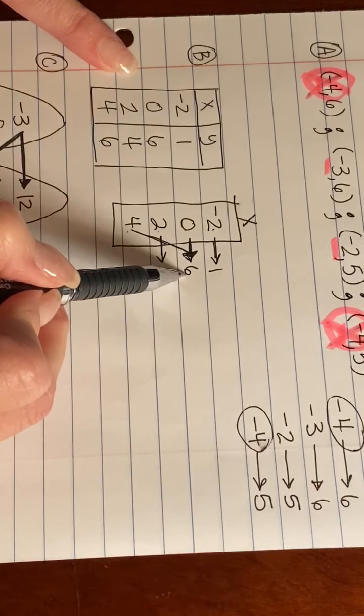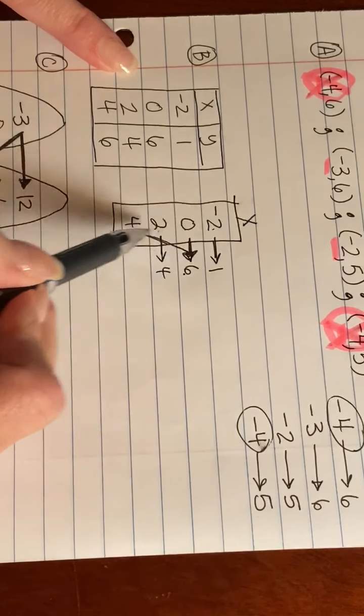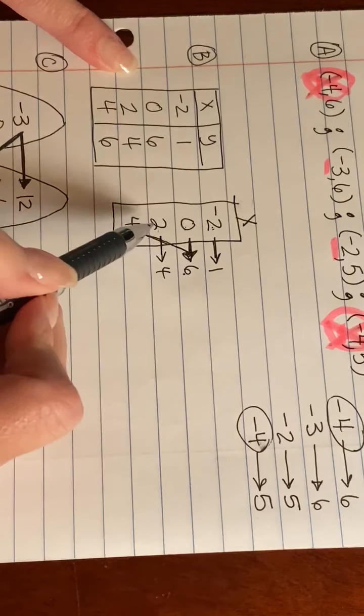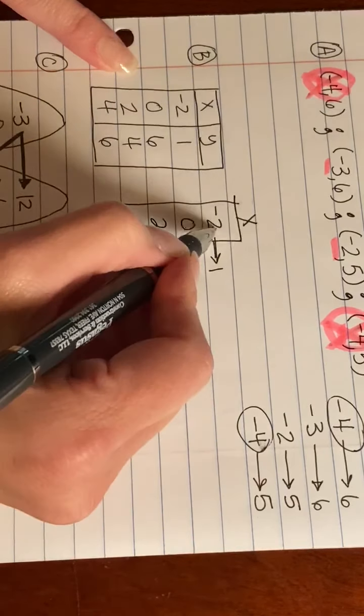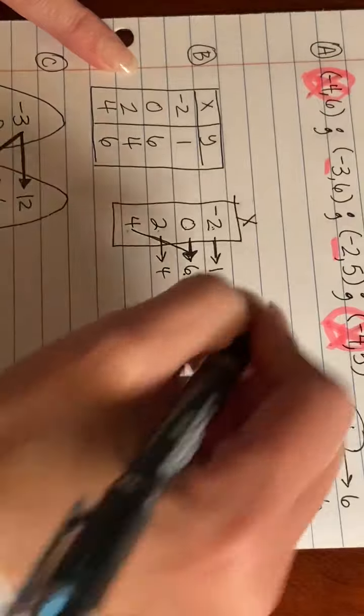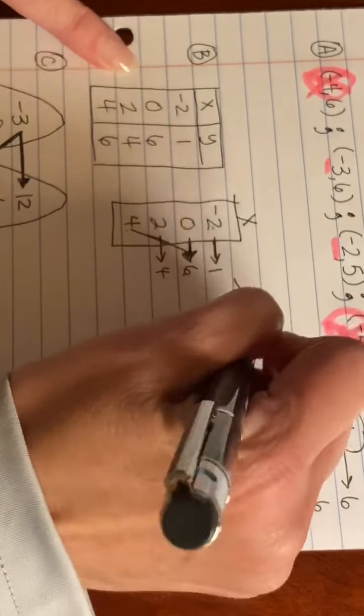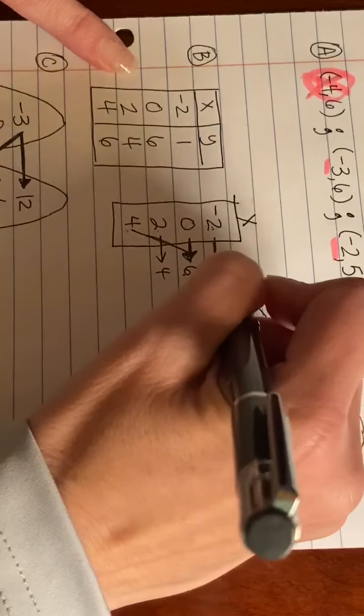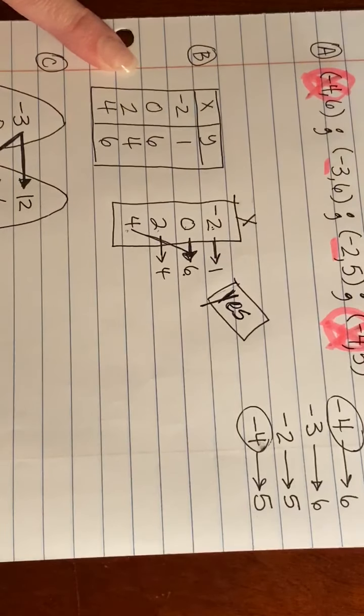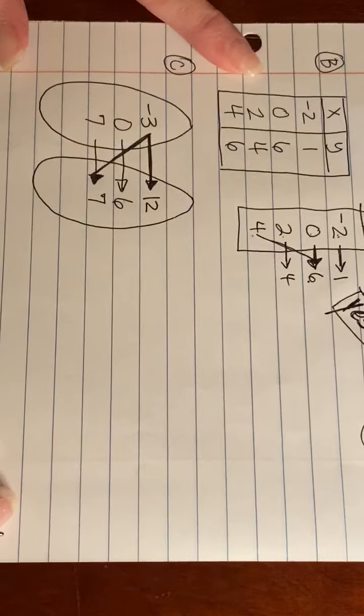I don't care about the y values. I only care about the x values: -2, 0, 2, and 4. They're only represented once each. So yes, this is a function. Now, we're not done. Let's go ahead and do the mapping here at the bottom just to make sure.